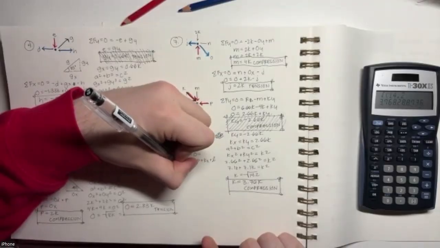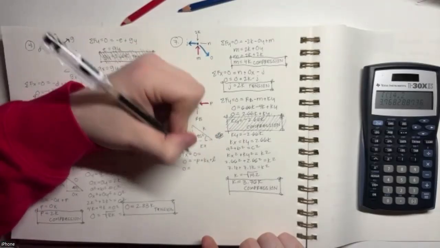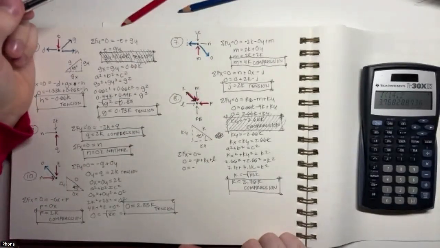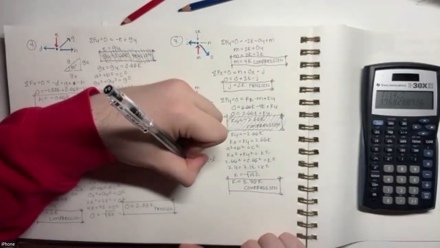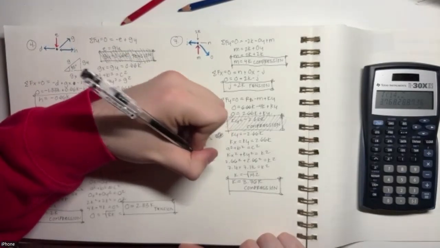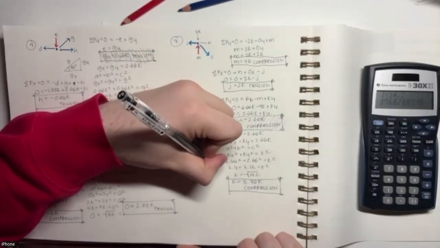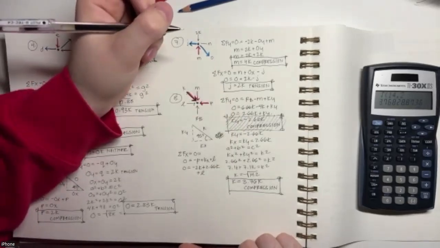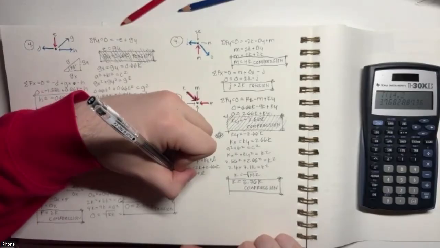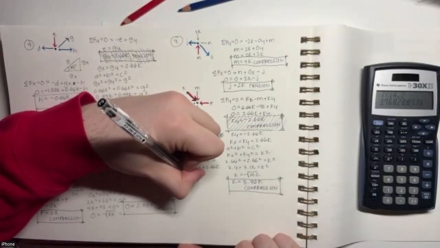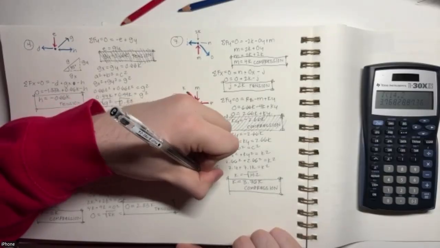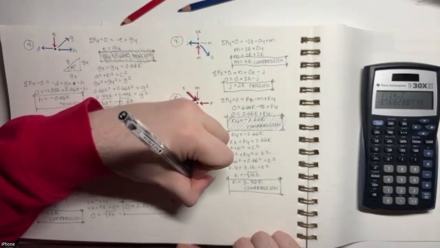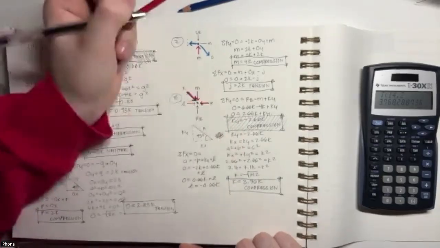Okay, so I can say 0 is equal to negative P. P is 2K, so negative 2K plus KX, which is 2.66K, plus L. And that would be 0 is equal to 0.66K plus L. So L is equal to negative 0.66K.